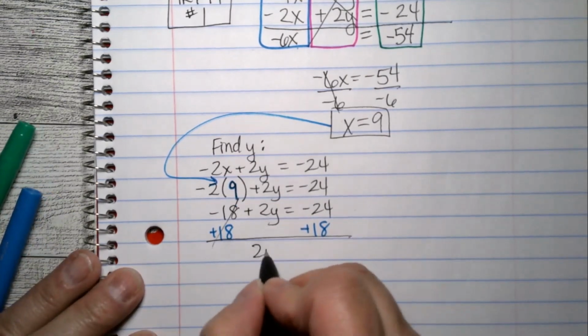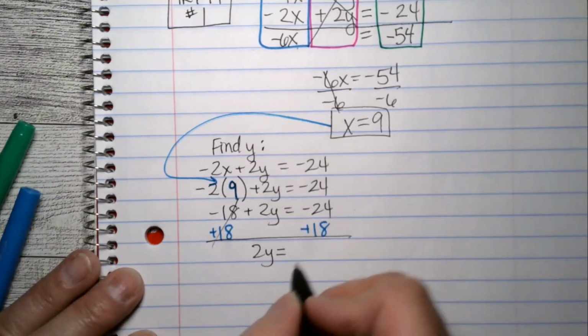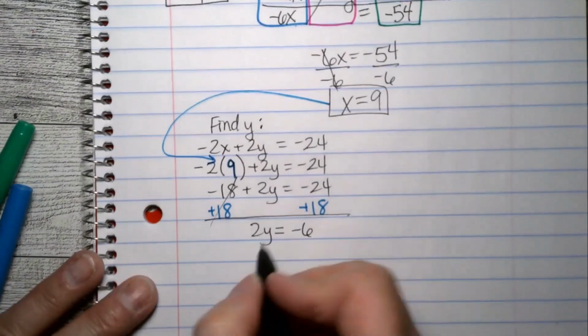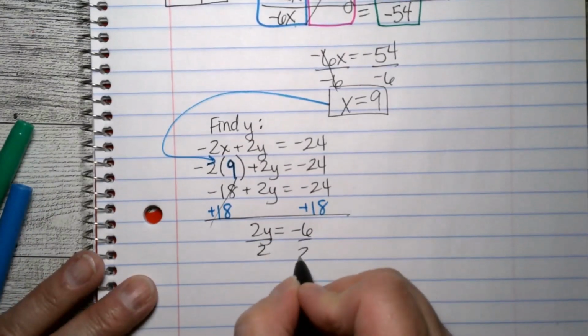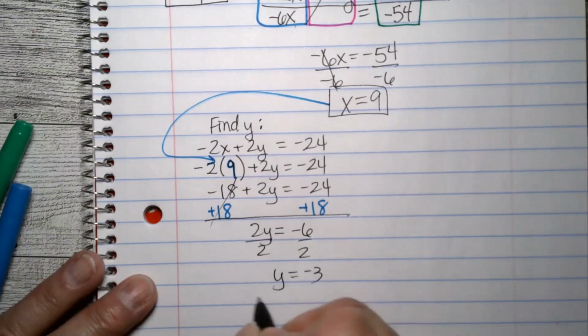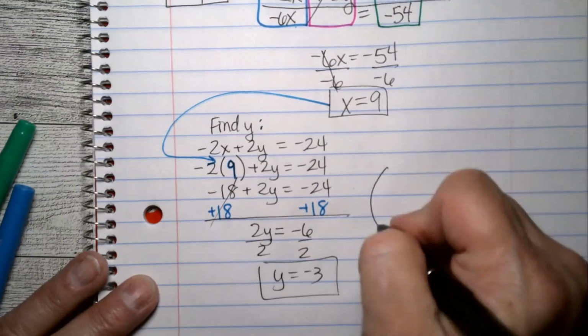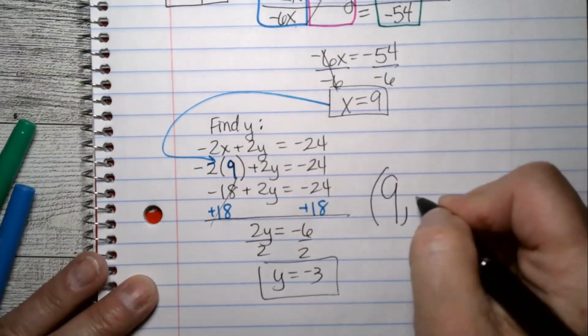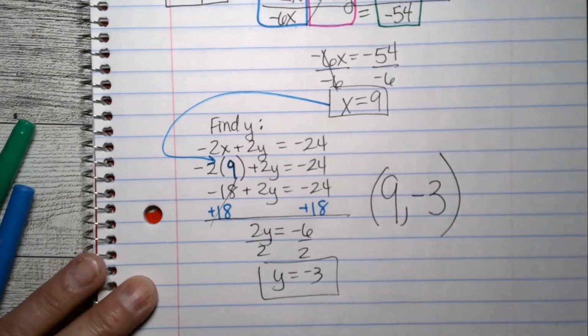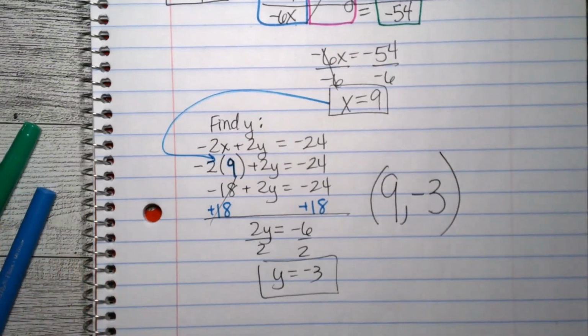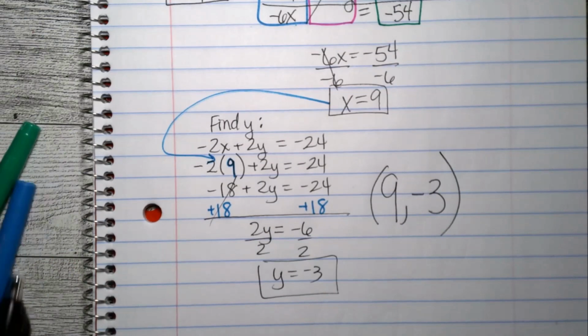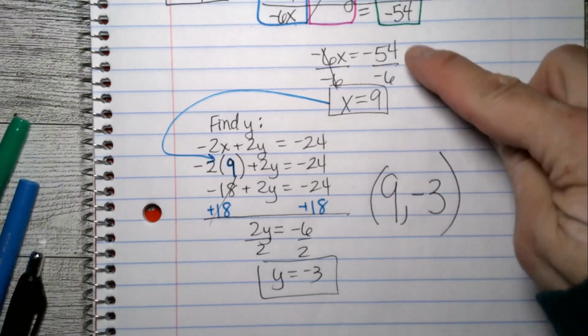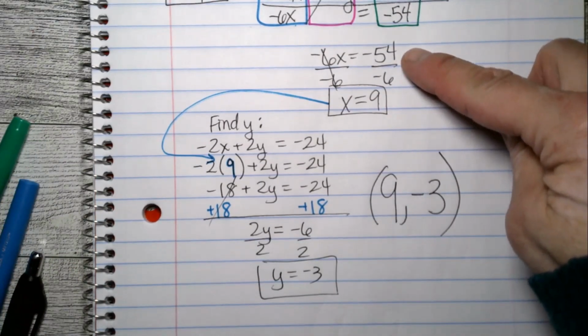2y equals negative 6. Divide by 2. Y equals negative 3. Write your answer as an ordered pair. It's (9, negative 3). If you got that, good job. If you didn't get that, double check that 54, because that's the only mistake I spied as I was walking around.